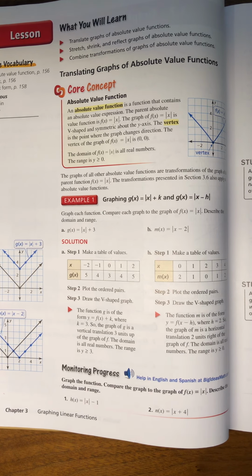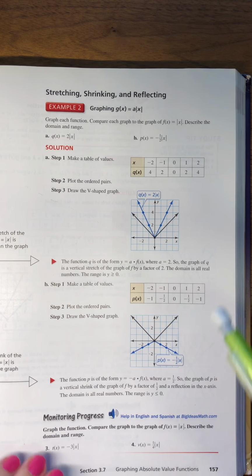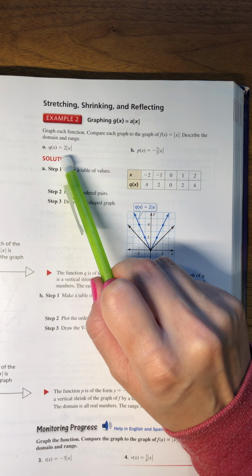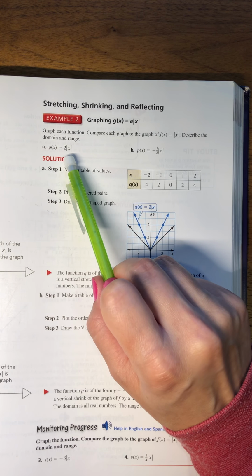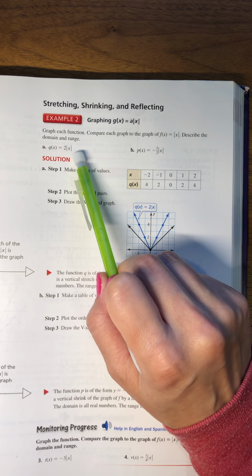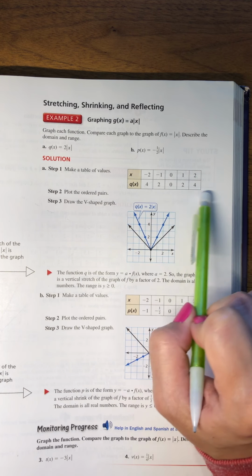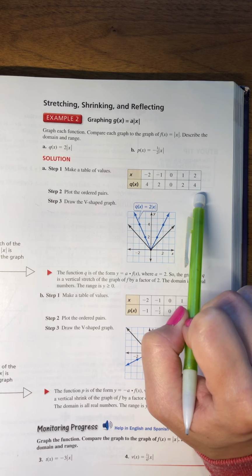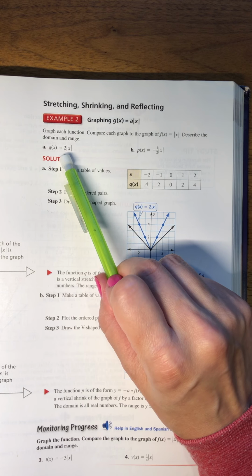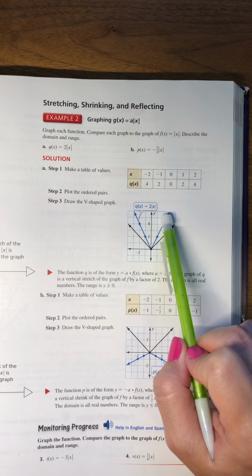Okay, let's take a look at example 2 quickly just to remind you of what's going on here. In example 2, they introduced the a in the front. If we have our a value in the beginning, think about how you would graph it. There's no h, it would be 0. There's no k, that would also be 0. Look how 0, 0 is in the middle. They go 2 numbers down and 2 numbers up and find their y's. If the a value is bigger than 1, this is going to be a vertical stretch by a factor of 2.